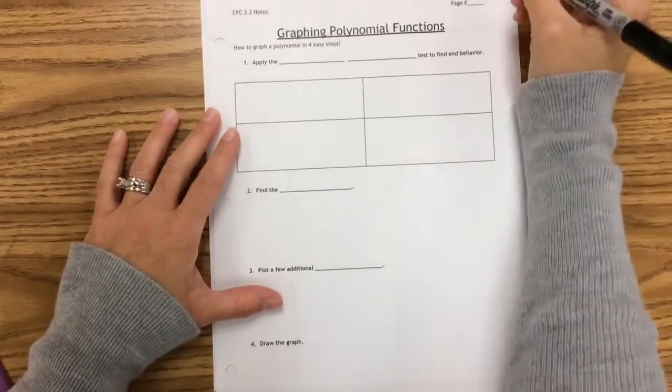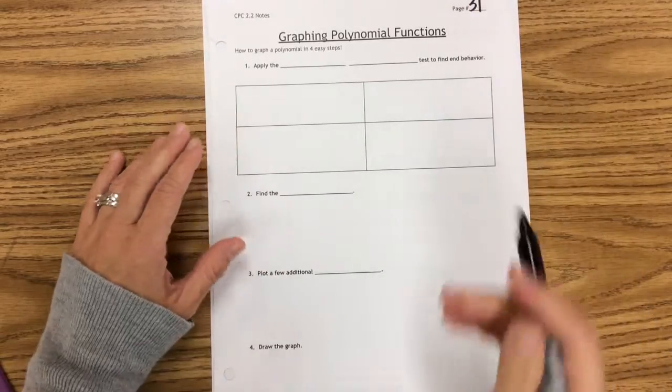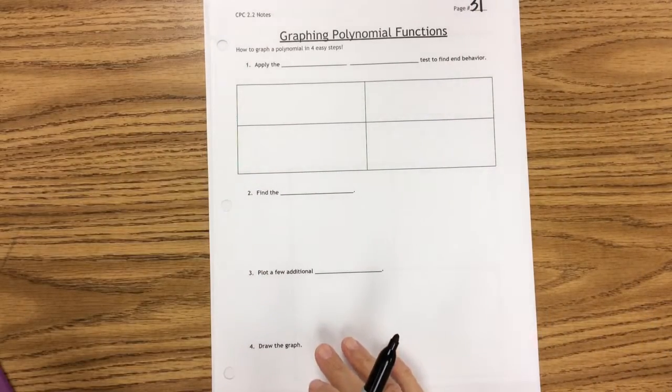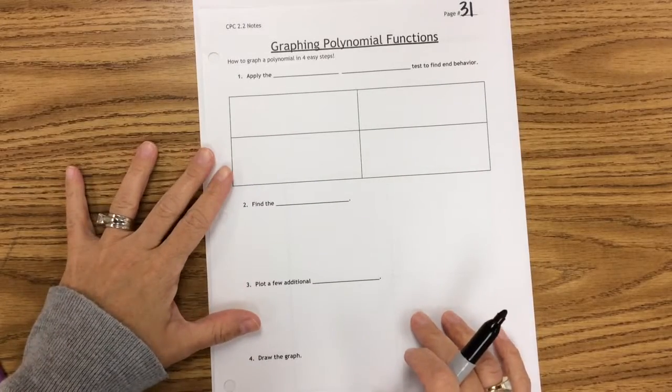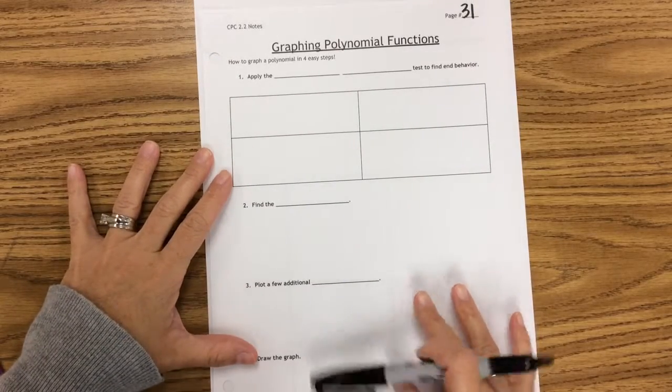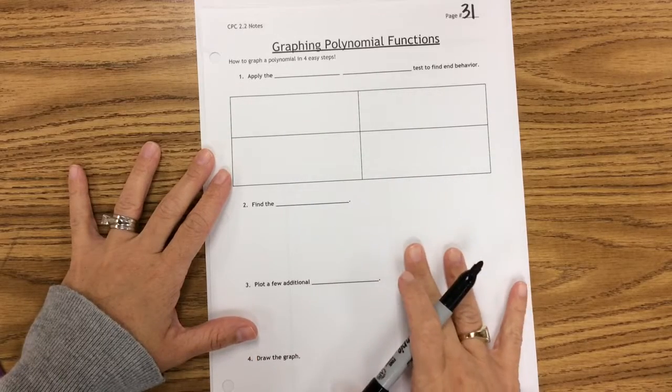All right, so for page 31, I'm going to talk about how to graph a polynomial function. There are 4 steps that we're going to go through to graph a polynomial function. The last step is to draw the graph. So the first 3 are going to give us information in order to get a good graph.